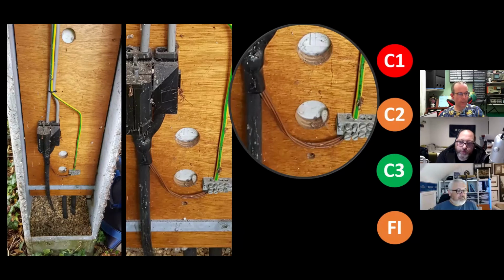Finishing as a C1. Yeah. Is this enclosed? What am I looking at here? It's basically a lighting feeder pillar, but it's a concrete one. There are some concrete ones out, not metal ones. Now, the reason being is why?